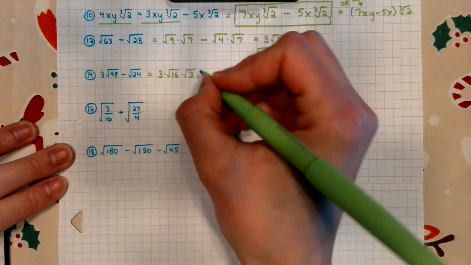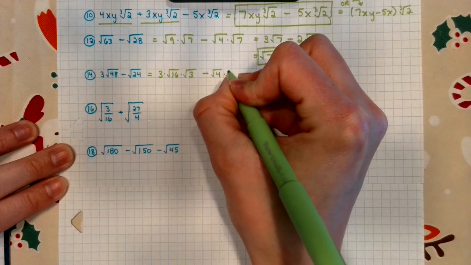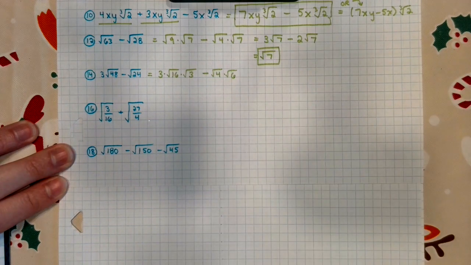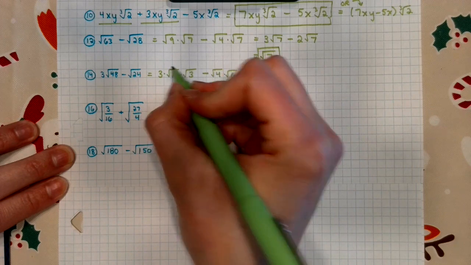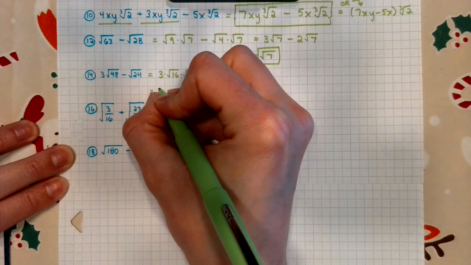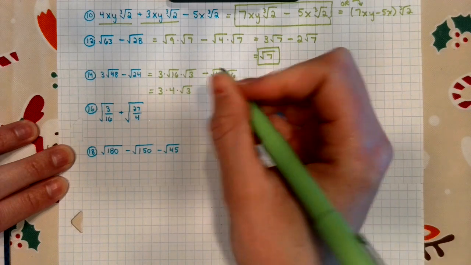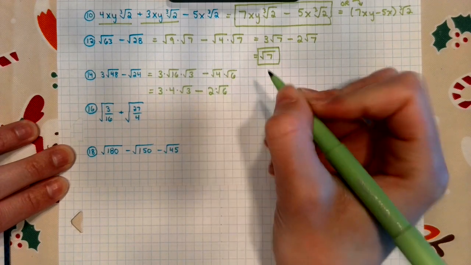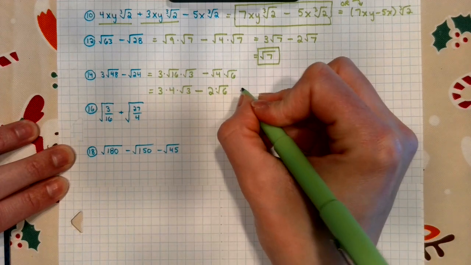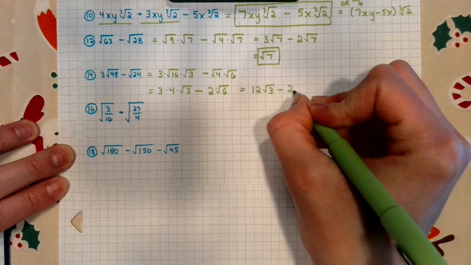And then 24 we can write as the square root of 4 times the square root of 6, so we can break it apart into that. And then we can do this right here and actually get 3 times 4 times the square root of 3, because the square root of 16 is 4. Square root of 4 is 2. And then we can simplify this. We'll have 12 times the square root of 3, and then minus 2 times the square root of 6.